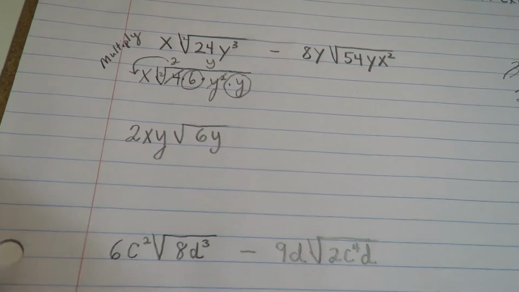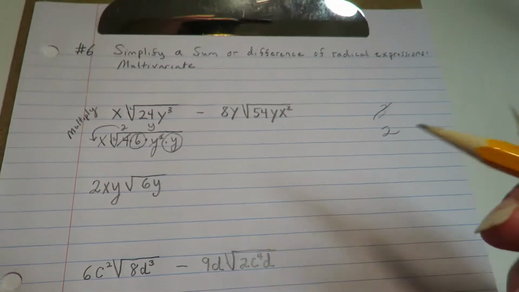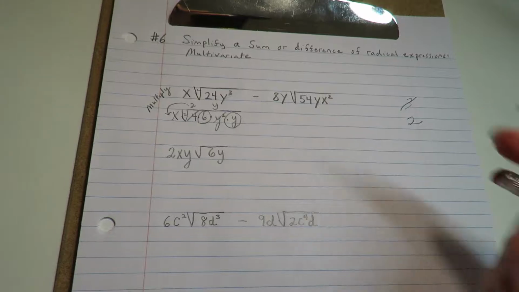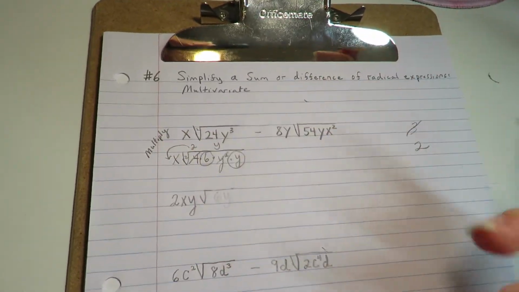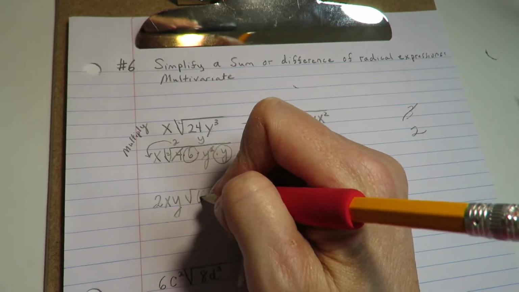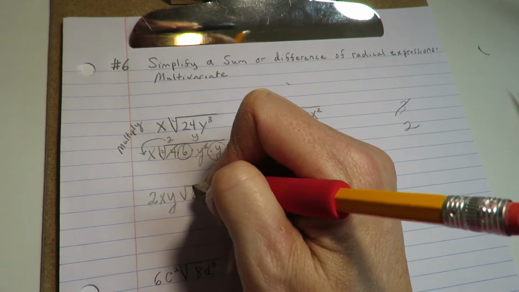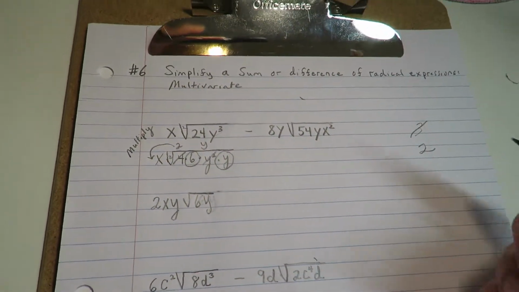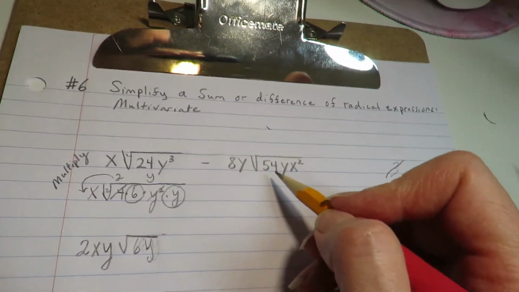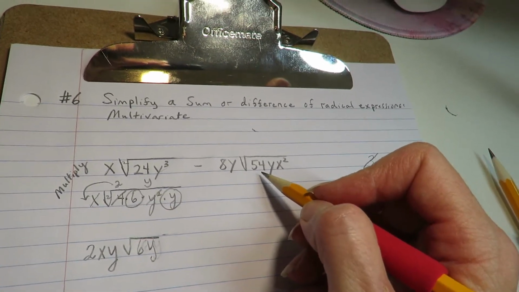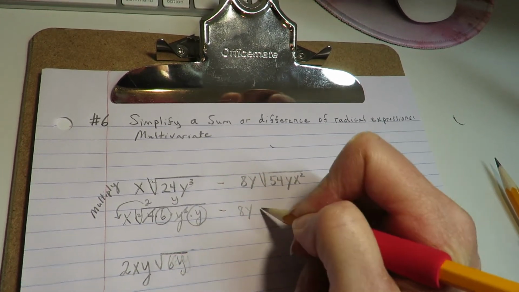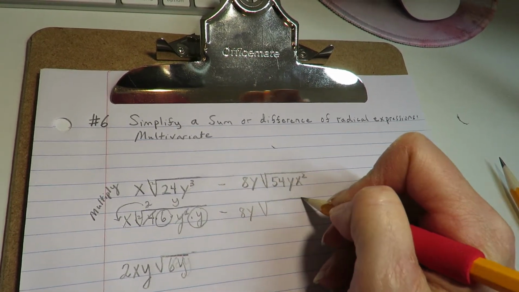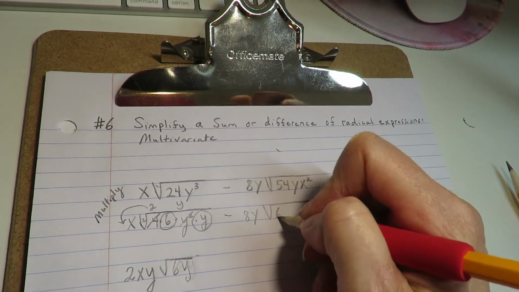Okay, gang, that is the first part. Now let's do the same thing to the one in the back. Let me write this a little bit more squished together. There we go, I like that better. Now let's come over here. The biggest perfect square in 54 is what? So we're going to have 6 times 9.